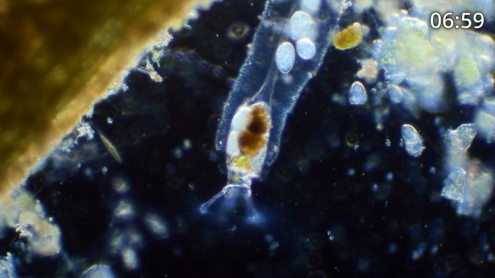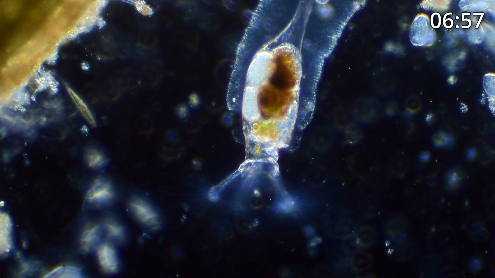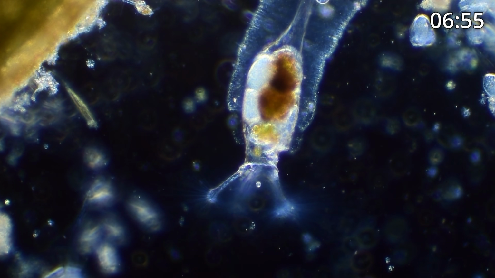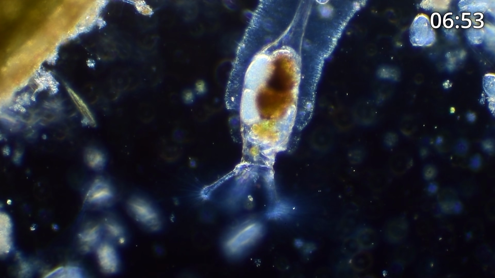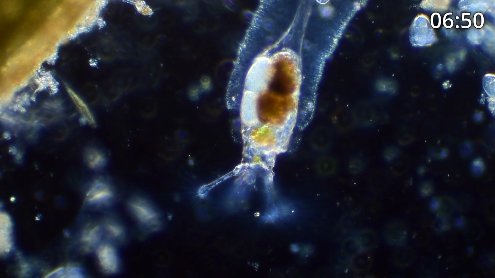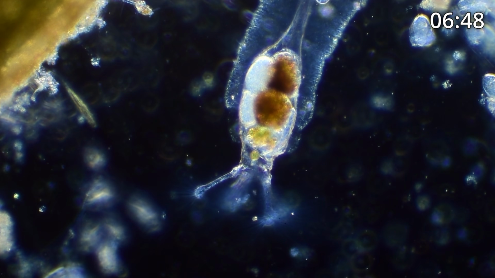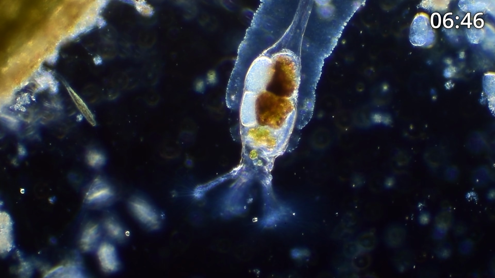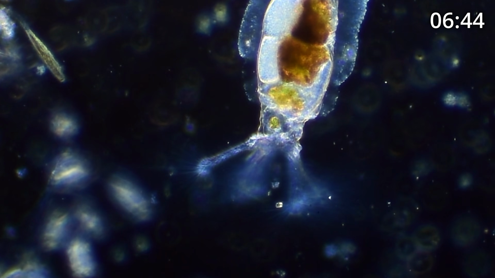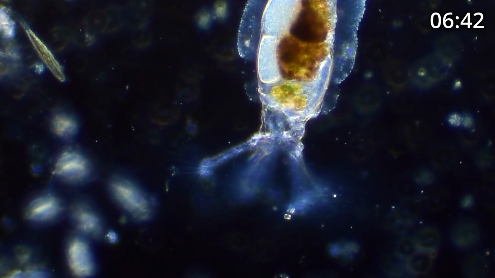And what they do is they attract single-cell organisms. There's one going in right now. You can see it right there, and it's going to get swallowed. It just got swallowed by the Collotheca. So this is how they attract their prey and they eat. Ooh, it just did it again.